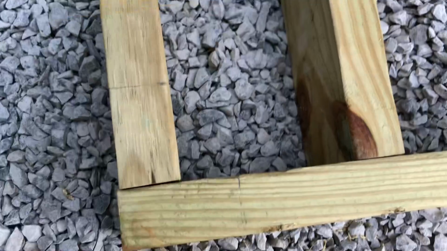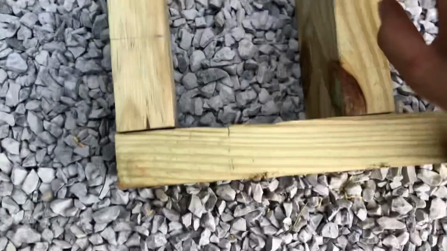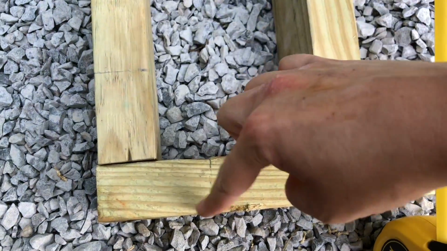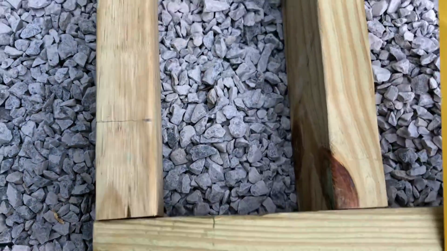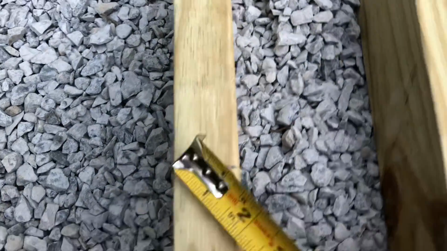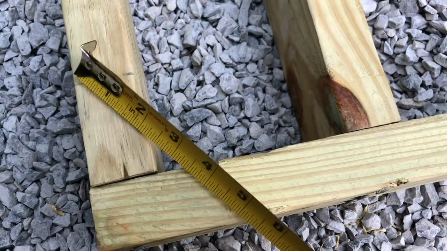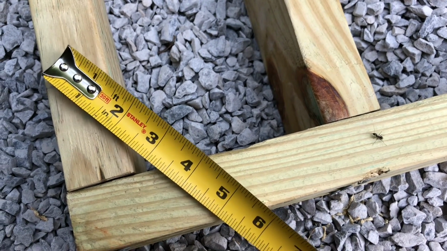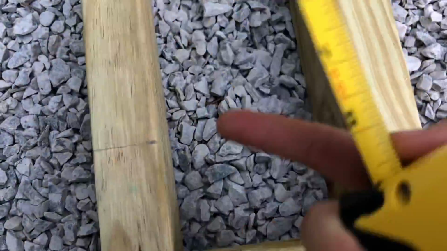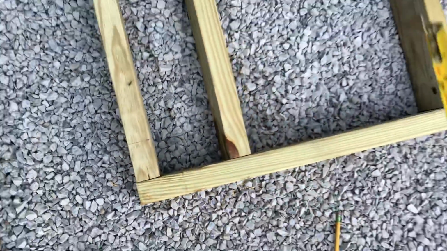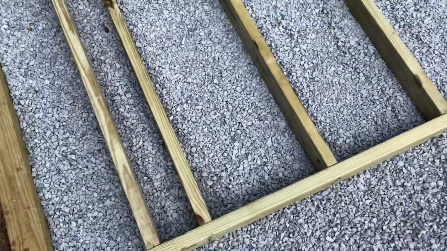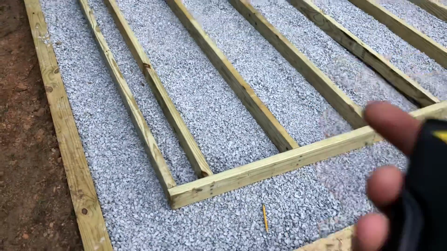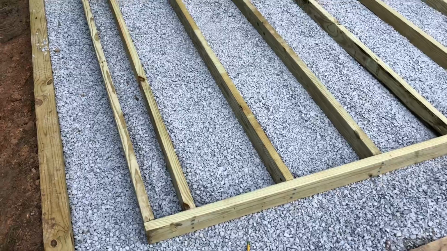Now I'm going to see if this diagonal here is actually 5 inches, because that would be a 3, 4, 5. And it is. As you can see, it's right at 5 inches. So that is a 3, 4, 5 right triangle, and so I know that's a good right angle there. You can also do any multiple of 3, 4, 5, so you could do a 6, 8, 10 if you didn't want to do such a small measurement.